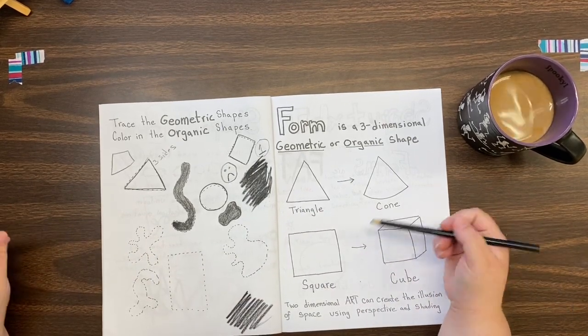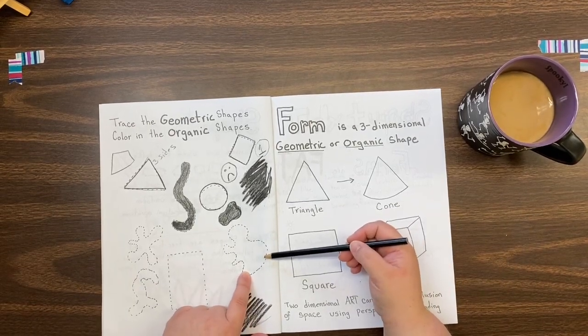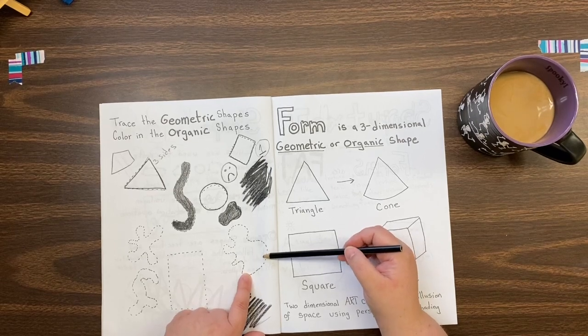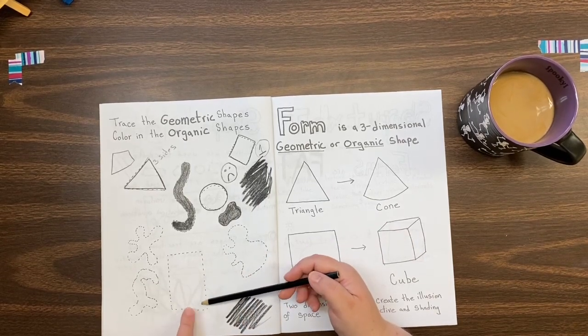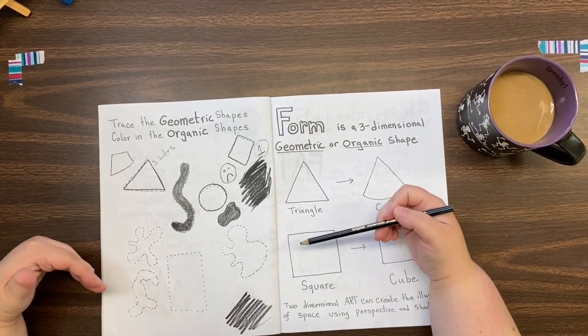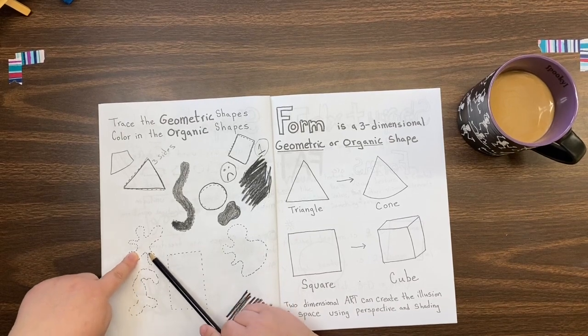Okay, my friends, these shapes I'm gonna ask you to do on your own. So ask yourself, is there a rule? Is there a rule for what makes this a shape? Right? Is there a name for this shape? So you should at home right now pause the video and color it in if it's organic.